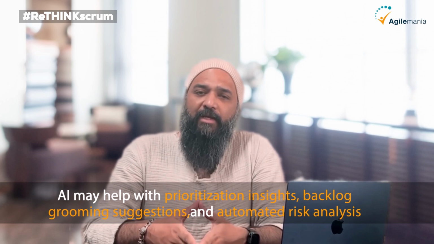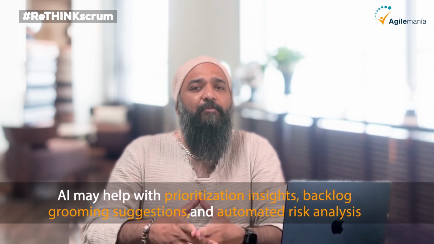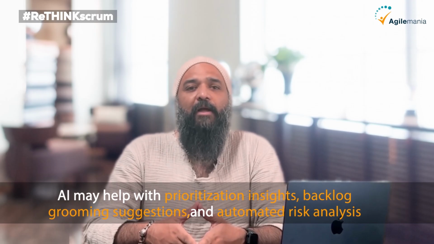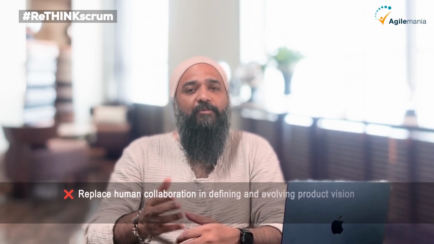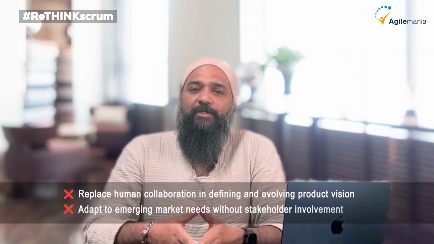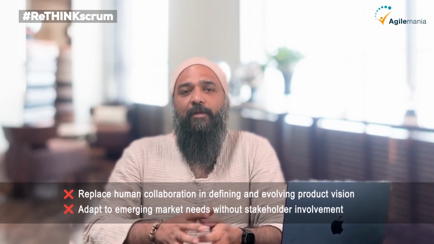The future of the product backlog in an AI-powered world. AI may help with prioritization insights, backlog refinement suggestions, and automated risk analysis, but it cannot replace human collaboration in defining and evolving product vision, or adapt to emerging market needs without stakeholder involvement.